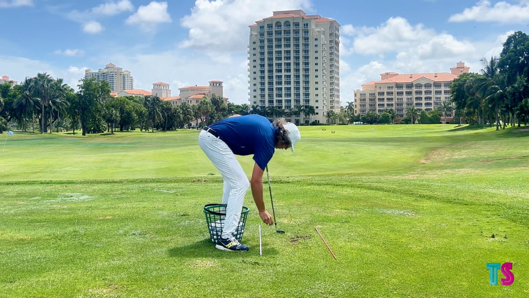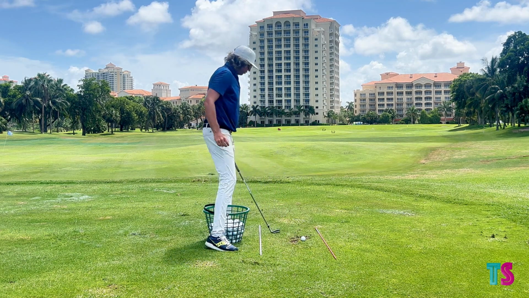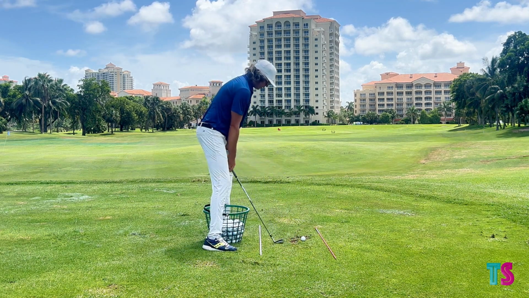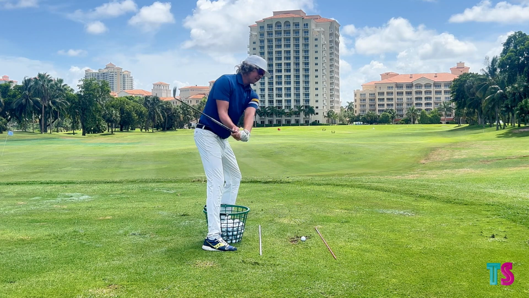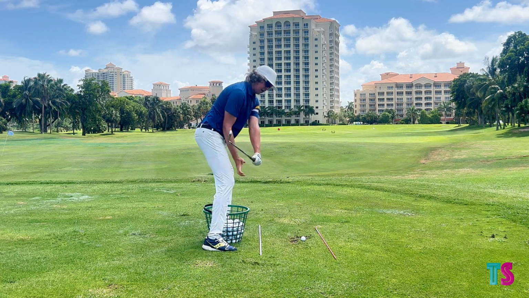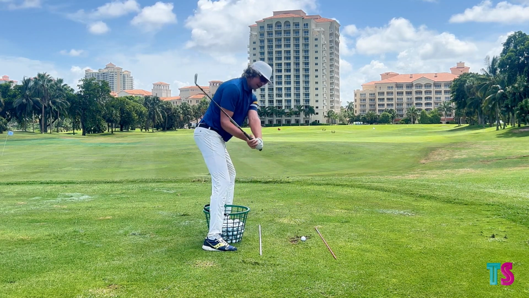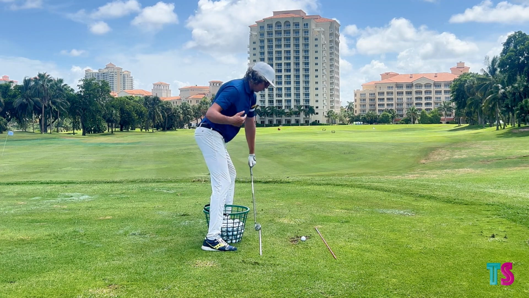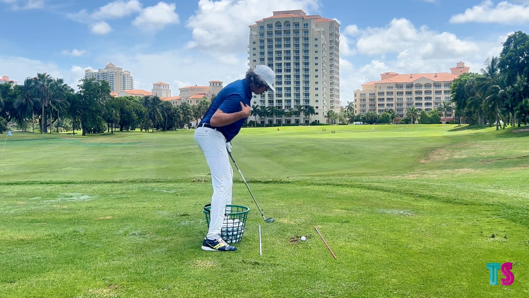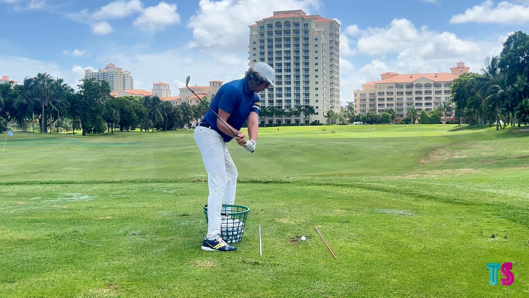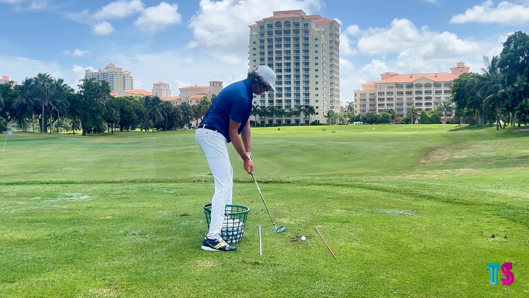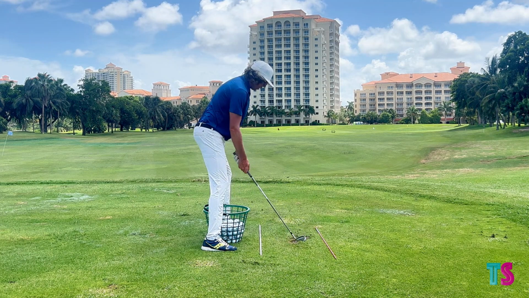As I get better at that, I will start to lengthen it, and I'll start to move it a little faster. Because again, once I get this shaft down to parallel to the ground, where this stick is right here, this is where my right rib cage, shoulder, arm, these are all working in against this lead leg right here.